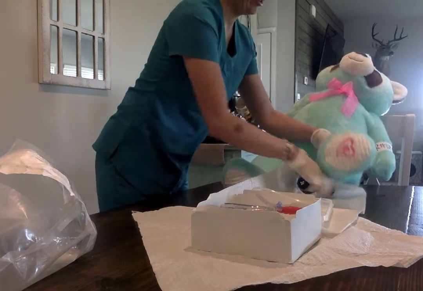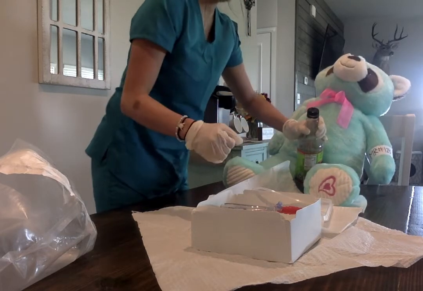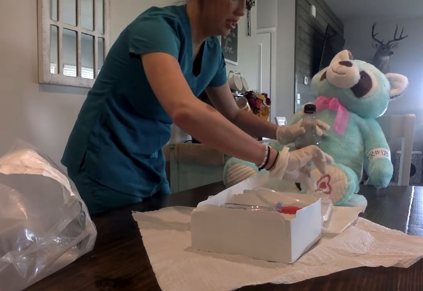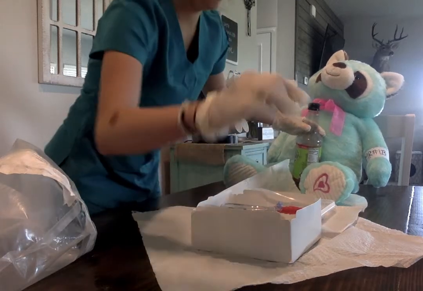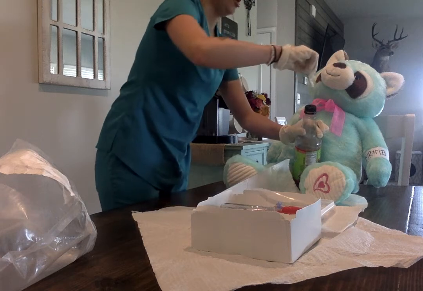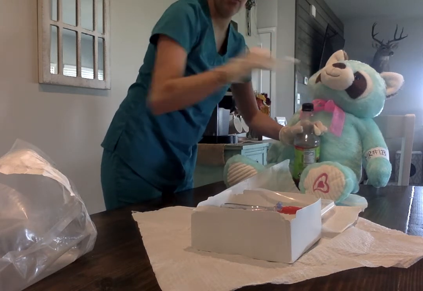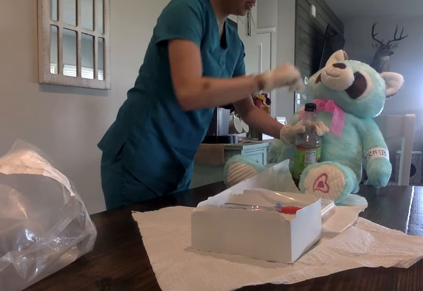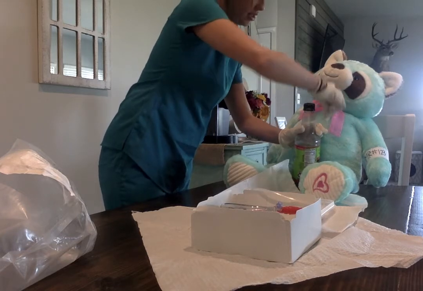Just hold this up at a 90-degree angle. And I'm going to clean. There we go. Breaking the sterile field. I'm going to take one cotton swab and go down to the base. Clean and throw that away. And I'm going to repeat that 2 more times, starting from the top all the way down to the bottom.